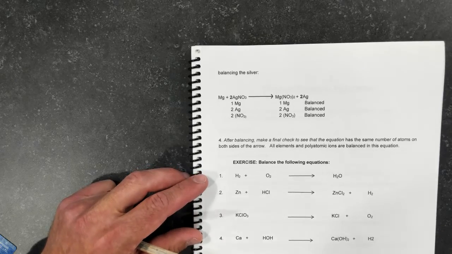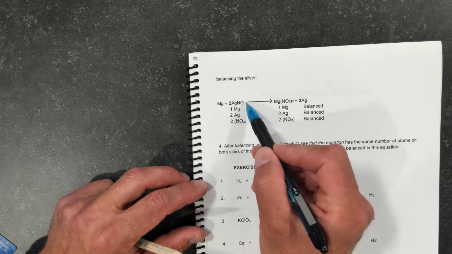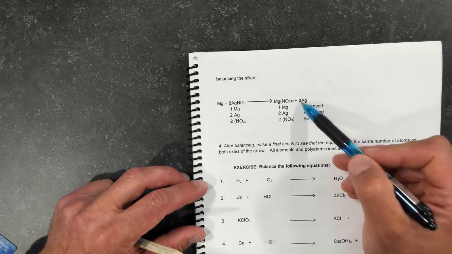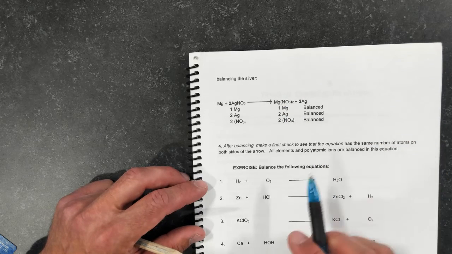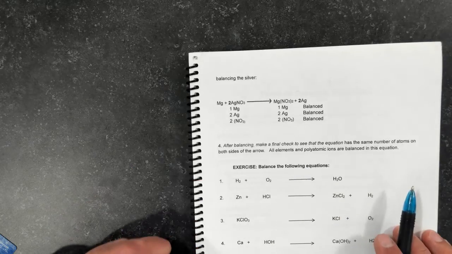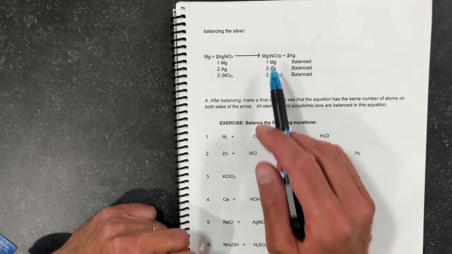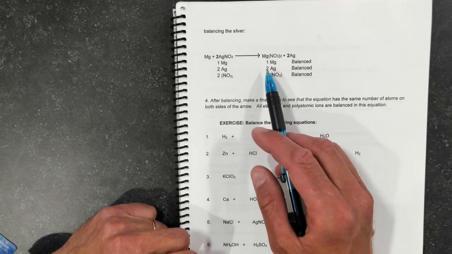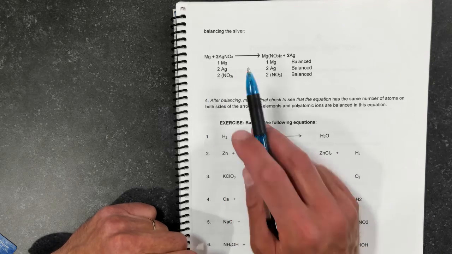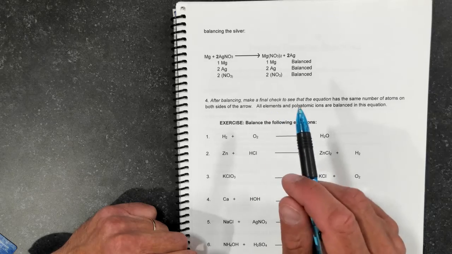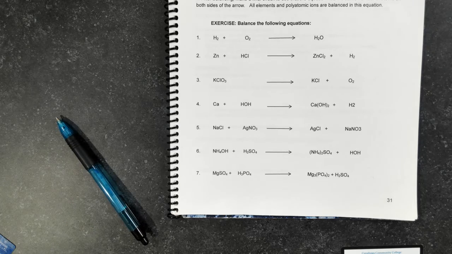So the next iteration will be 1 magnesium, 2 silvers and 2 nitrates on the left, 1 magnesium, 2 silvers and 2 nitrates on the right. They are all balanced. Does that make sense? You always should check that your reaction is fully balanced and the number of every atom on the left side is the same as the number of the same atoms on the right side. Clear? So now go ahead and balance the following equations.